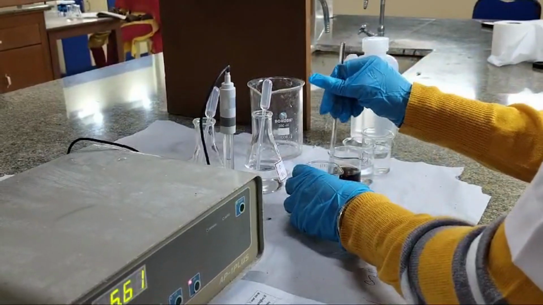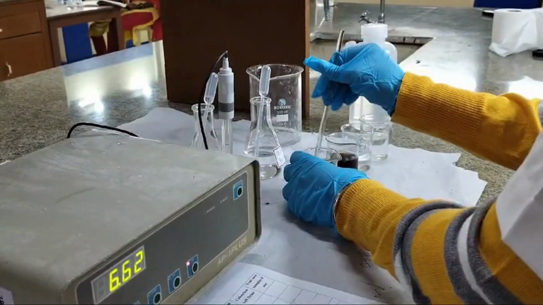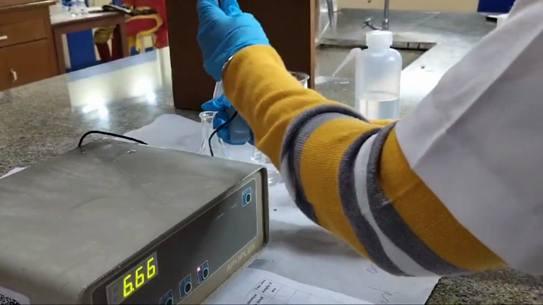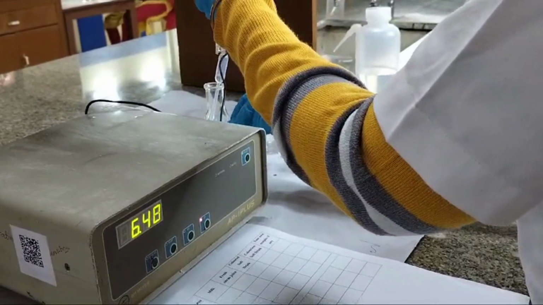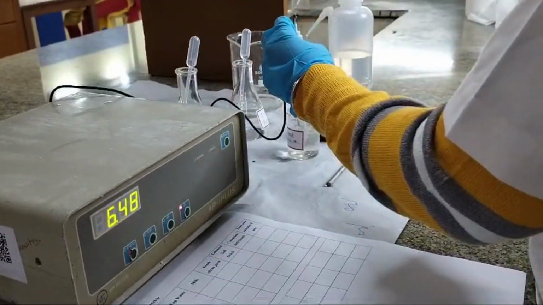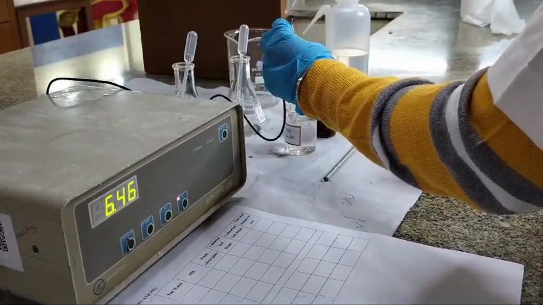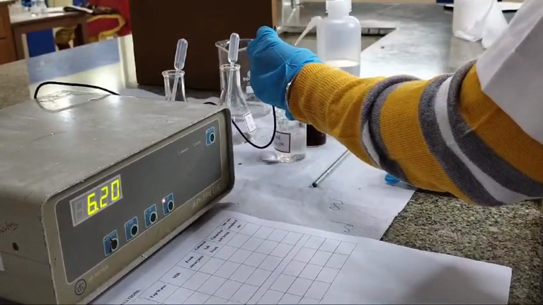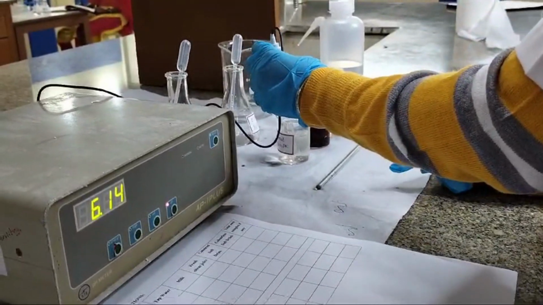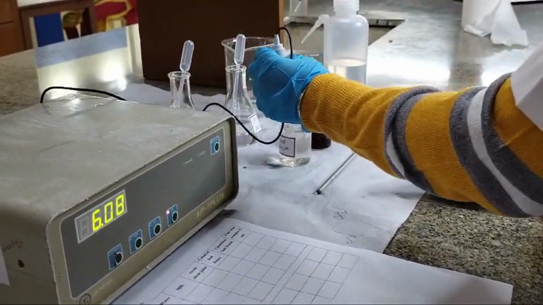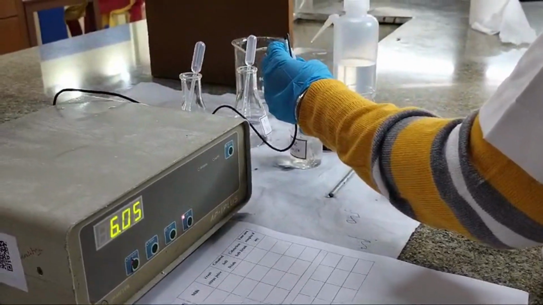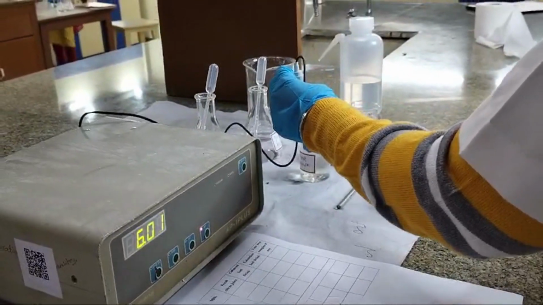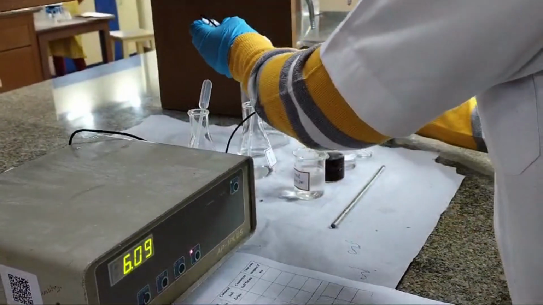Again the same procedure, we'll mix it with the rod. As you can notice, the pH is now reduced from 7 to 6.1 after adding enough concentration of HCl. This means that we made the tap water acidic from neutral. Let's rinse this.